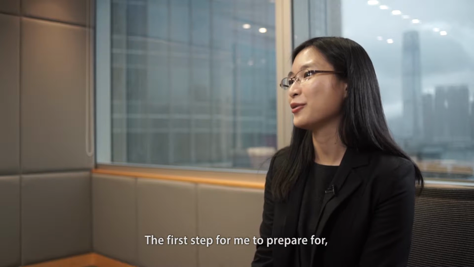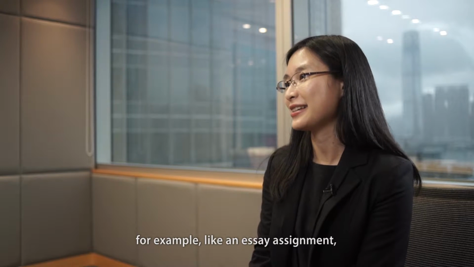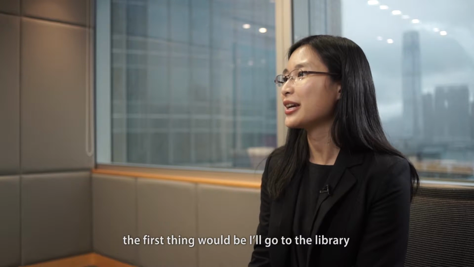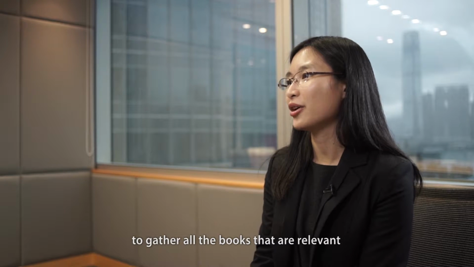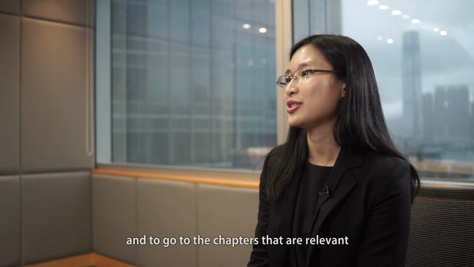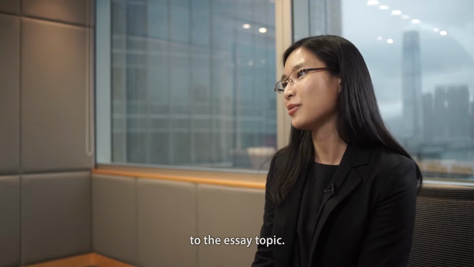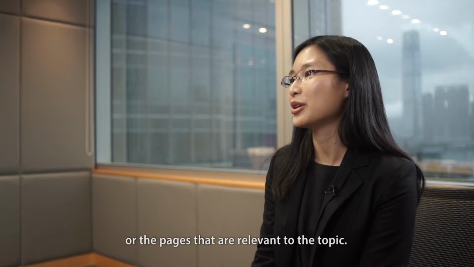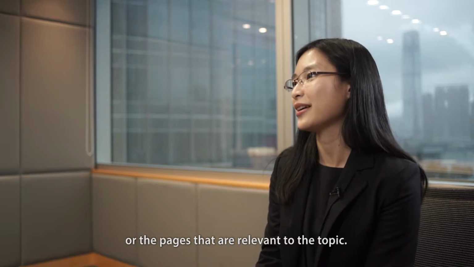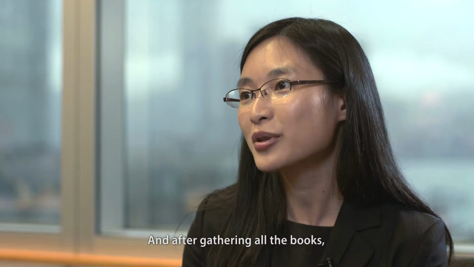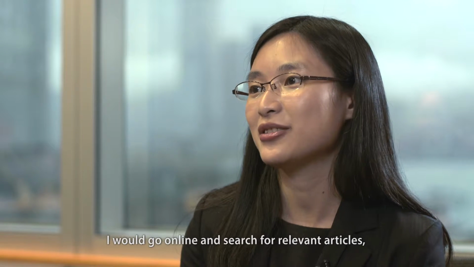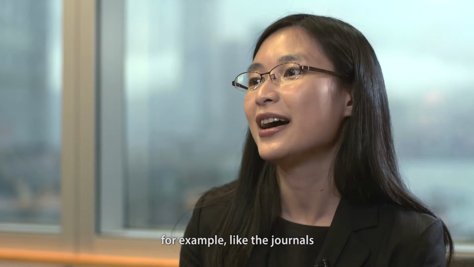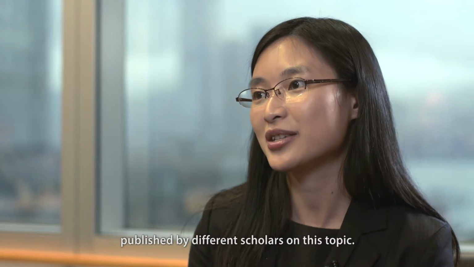To prepare for, for example, an essay assignment, the first thing I would do is go to the library to gather all the books that are relevant and go to the chapters that are relevant to the essay topic, and I would photocopy the very limited paragraphs or pages that are relevant to the topic. And after gathering all the books, I would go online and search for relevant articles, for example, journals published by different scholars on this topic.